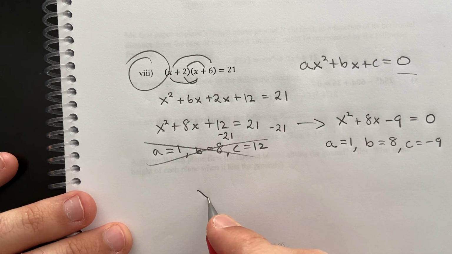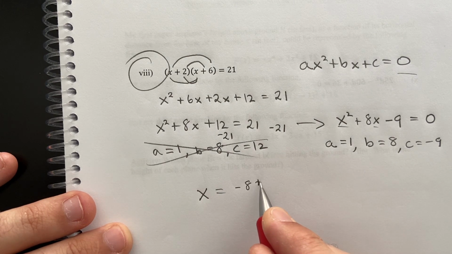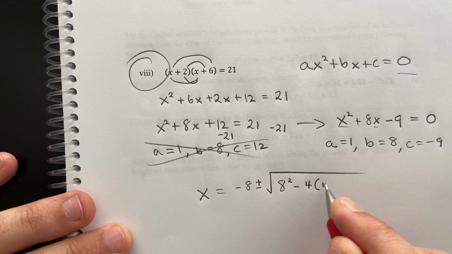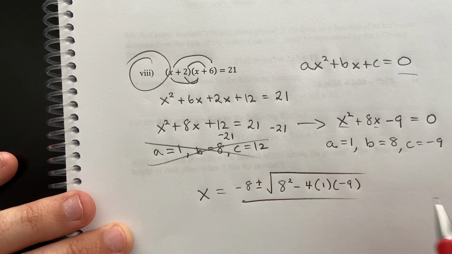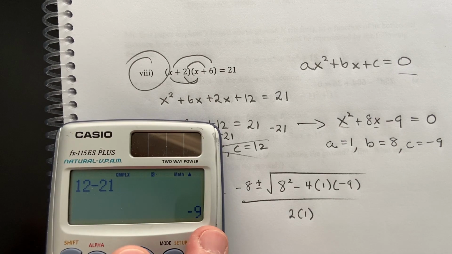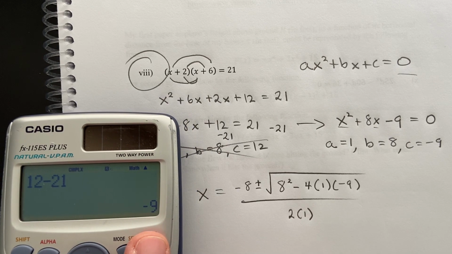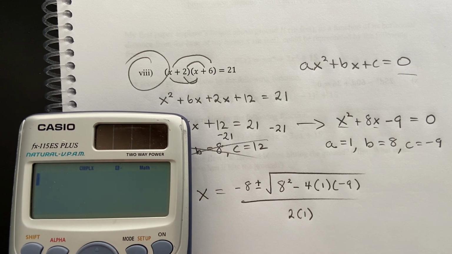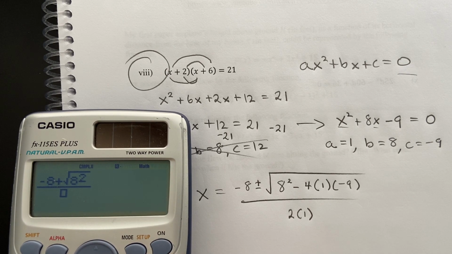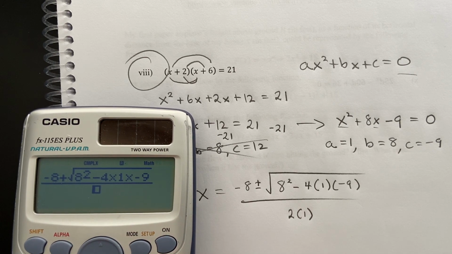So now that I have those, I can say x equals, right? X is our variable. Opposite of b, plus and minus the square root of 8 squared minus 4 times 1 times negative 9, all over 2 times 1. And let's see, I'll go ahead and enter this in the calculator. So negative 8 plus the square root of 8 squared minus 4 times 1 times negative 9, over 2 times 1.